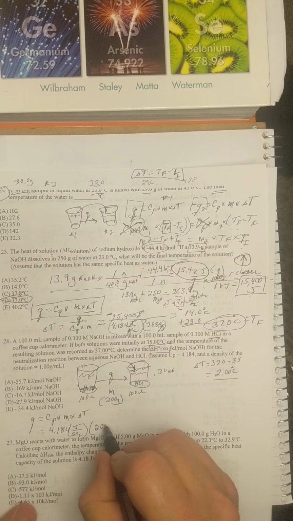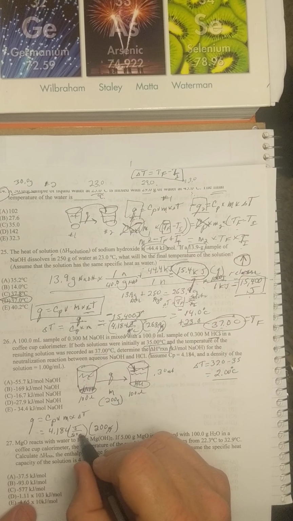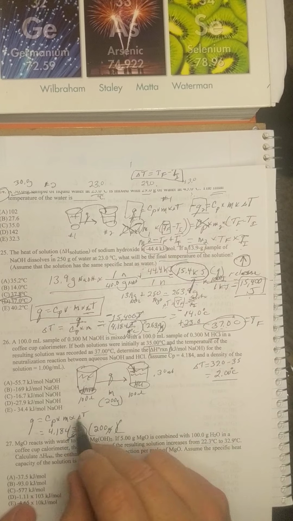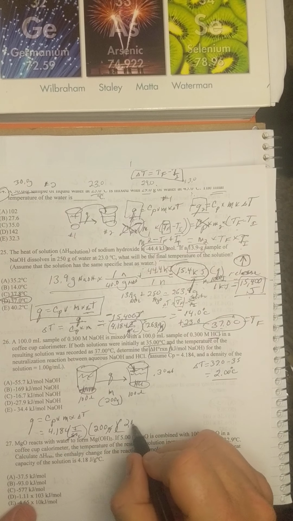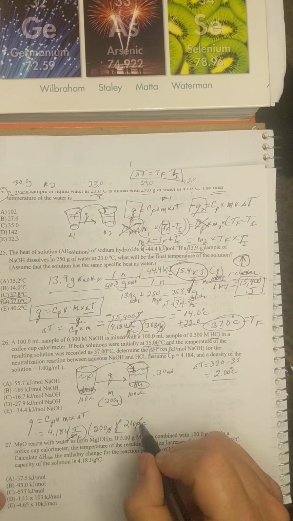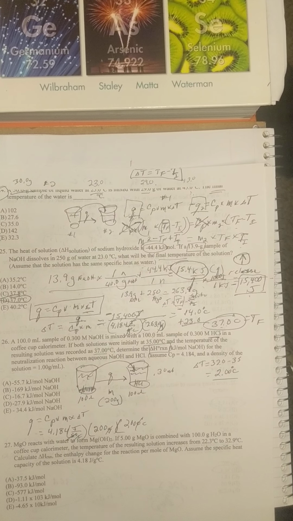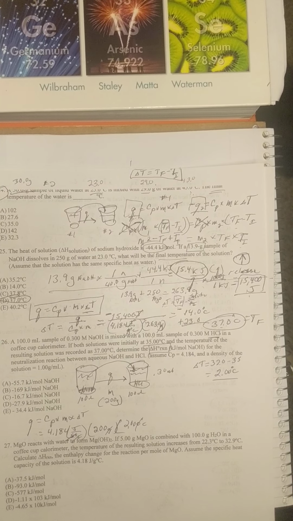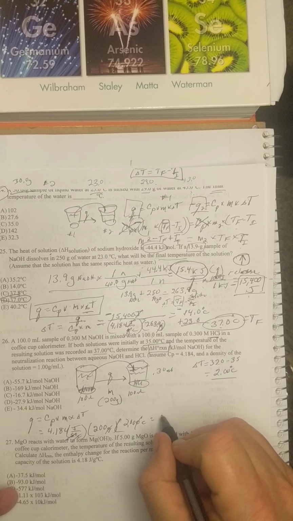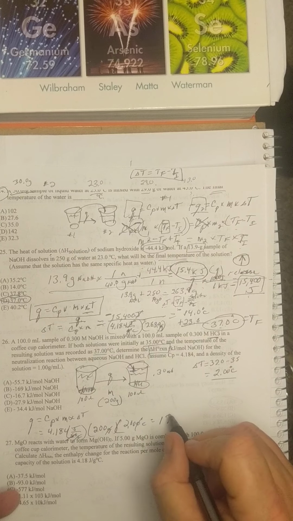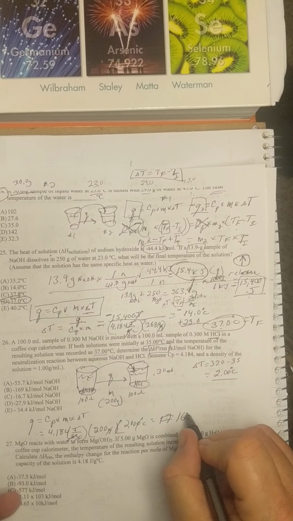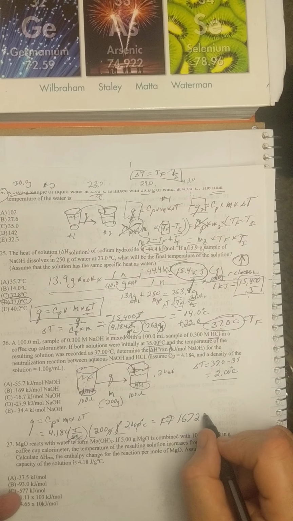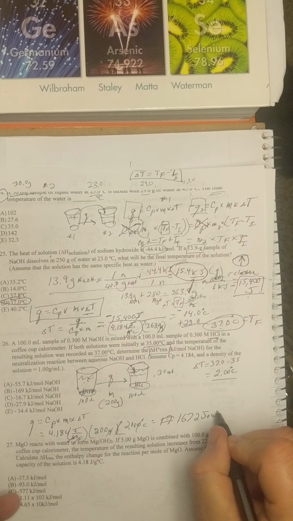The mass is 200, that's the total. And the delta temperature is 2 degrees. Degrees Celsius cancels. So I got 4.184 times 200 times 2. I got 1672 joules.